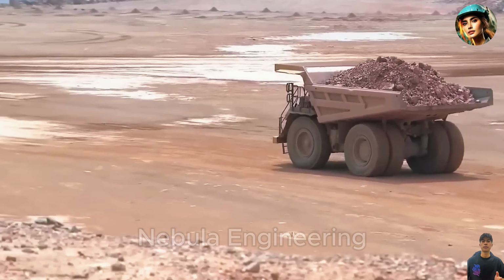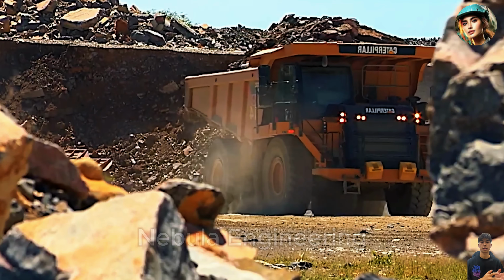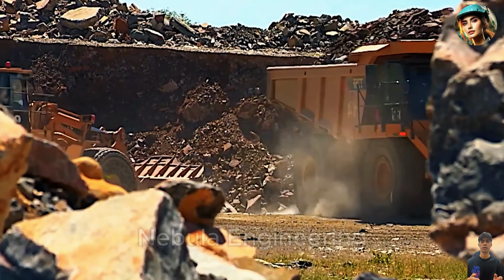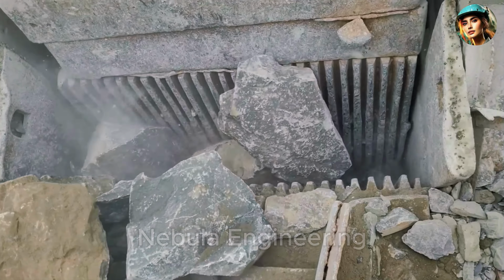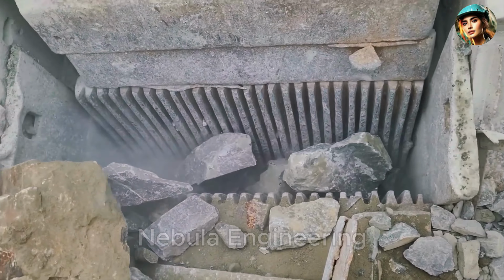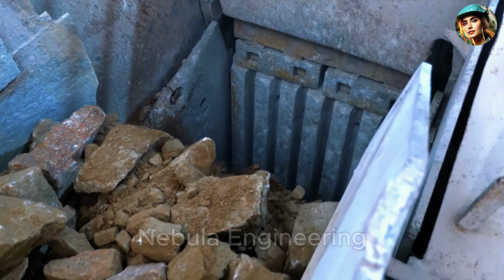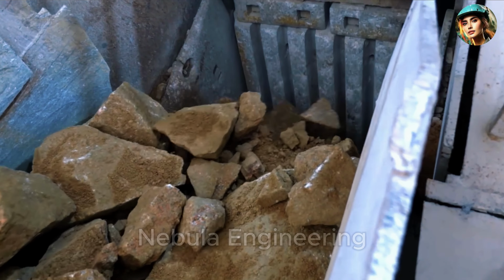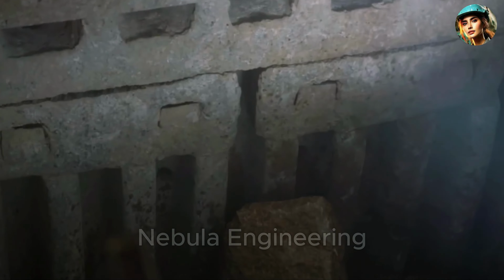Once the raw materials are extracted, they are transported to the factory for processing. Limestone and clay are crushed and blended in precise proportions to form a raw mix. This mix is then fed into a large rotary mill where the materials are ground into a fine powder. The next step is preheating in a preheater tower. This critical phase partially decomposes the limestone compounds to form calcium oxide, lime.